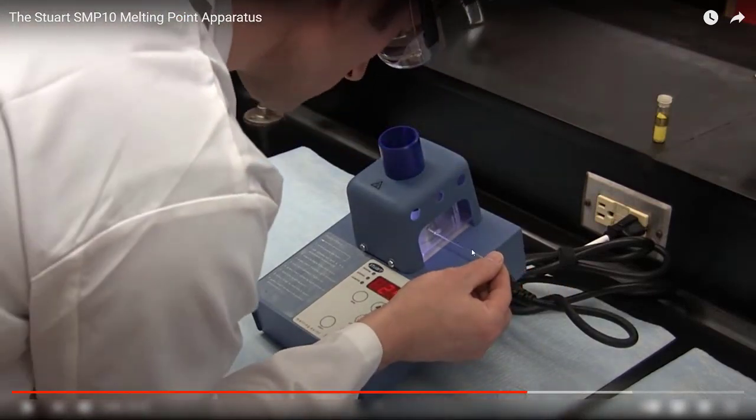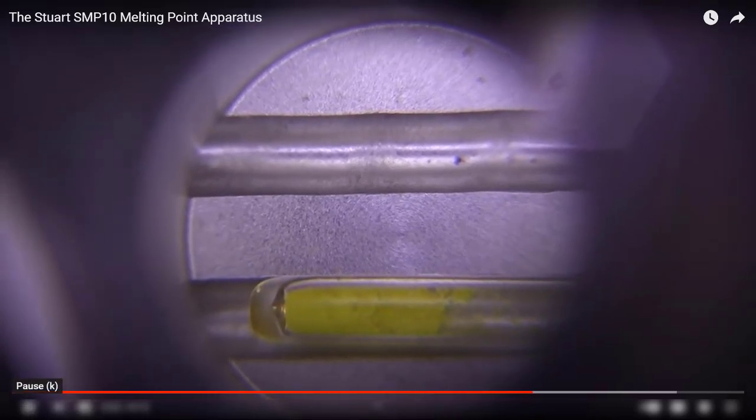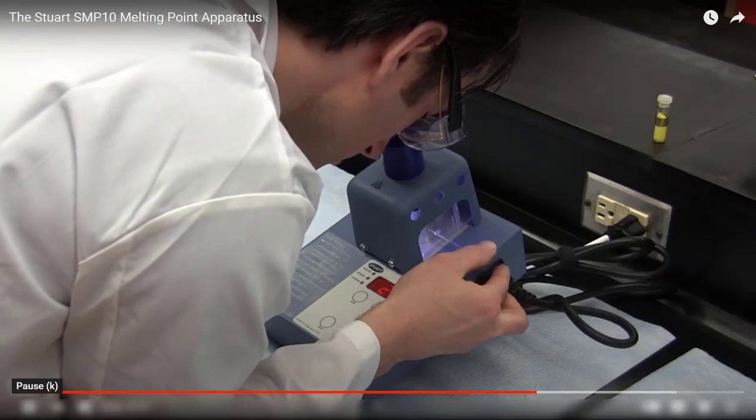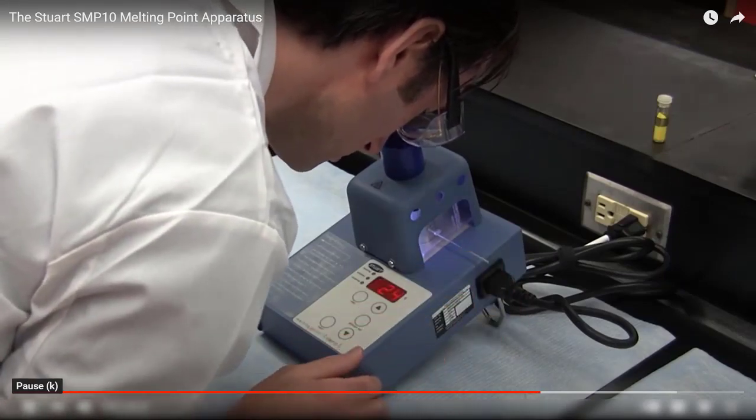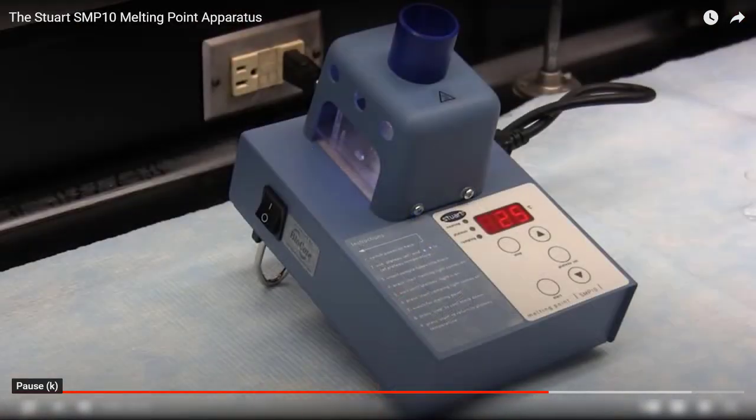So you notice that he's putting the capillary tube in here and then he's observing it from the top. There's a microscope here, so he'll be able to see whether it melts. You can see that this has not melted yet, so it appears solid. So how do you know it has melted? You will see that the solid starts to collapse. Okay, so we'll take a look. But anyway, you don't have to keep staring at it. Just stare at it when it's near the perceived melting point.